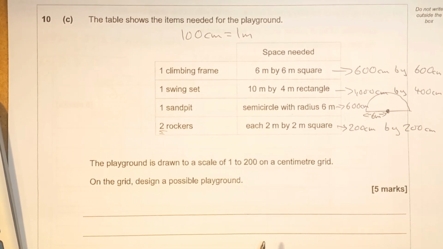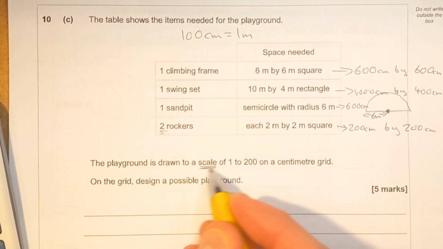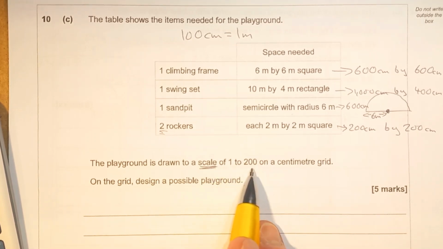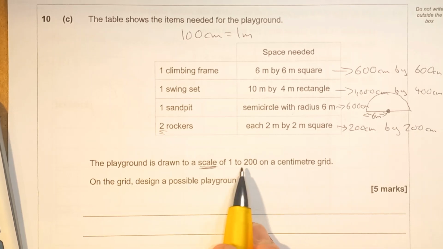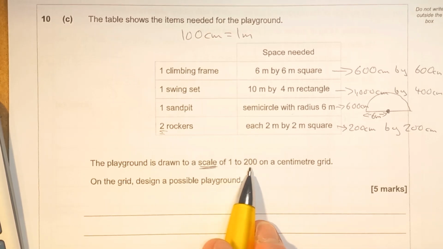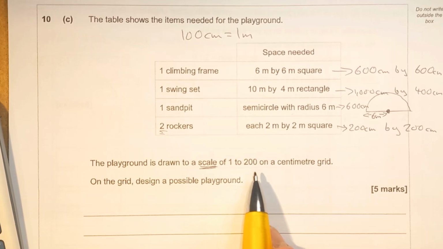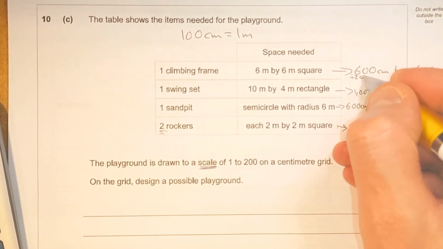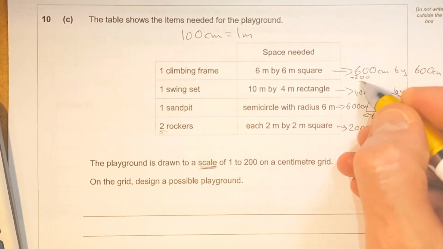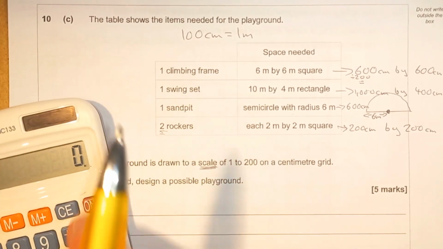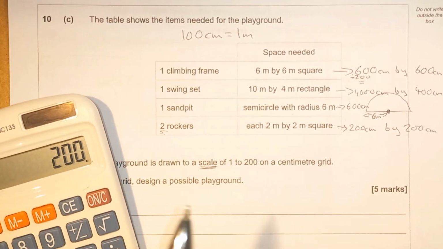Now what we need to do is to use the scale as well. Now the scale says we've got a scale of 1 to 200 on the centimetre grid. So what that means, every 1 centimetre on our grid is going to be 200 centimetres in real life. Think of it in reverse. Think, well, if we divide this by 200, it's going to tell us how many centimetres we're going to need on our grid. So 600 divided by 200.